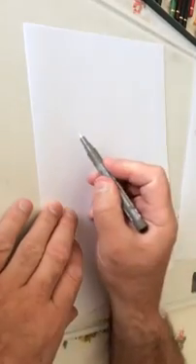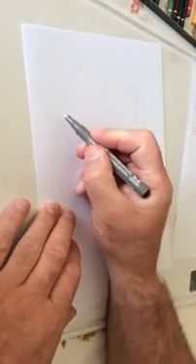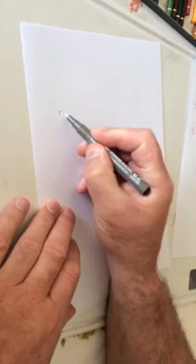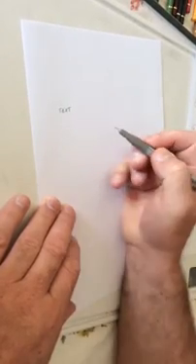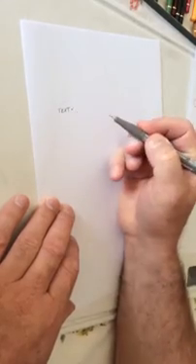So let's have a look then at how we would actually write some information. First of all, it's important that you write horizontally across the page. I'm writing horizontally across the page. Okay, that's exactly what we want.